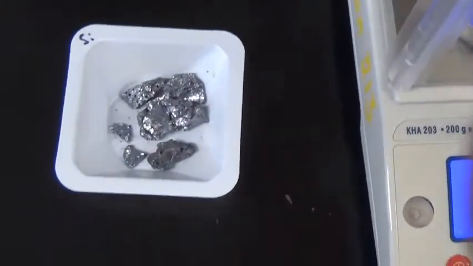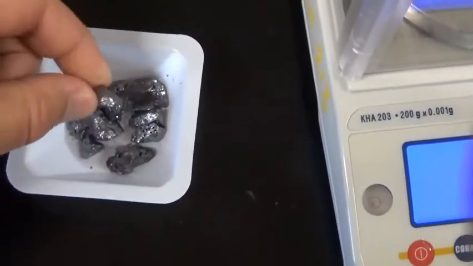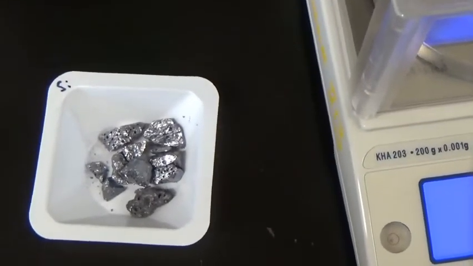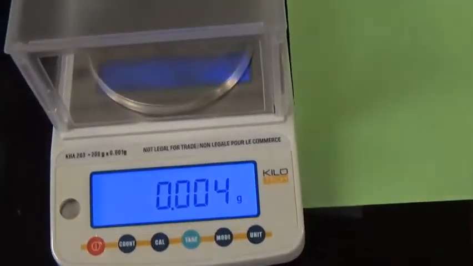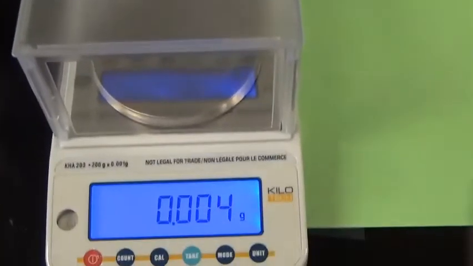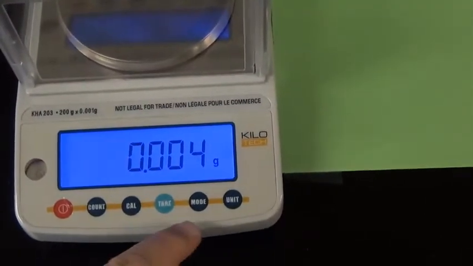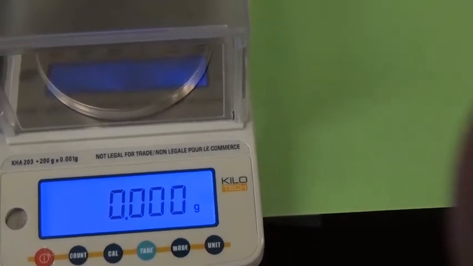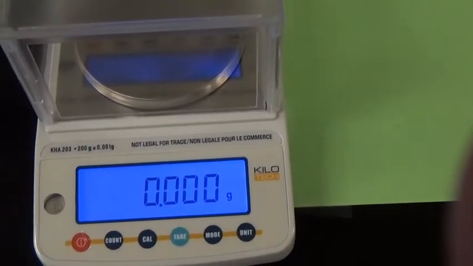Okay, we're going to start with silicon. Silicon looks like that's a shiny, it's a metalloid. It has shininess, but it's also very brittle. So that's what we're going to use. We're using this balance right here. The balance has a cover on it to protect it from a breeze, and so we're going to put that here. So first thing we need to do is tare it. So we're going to tare that.